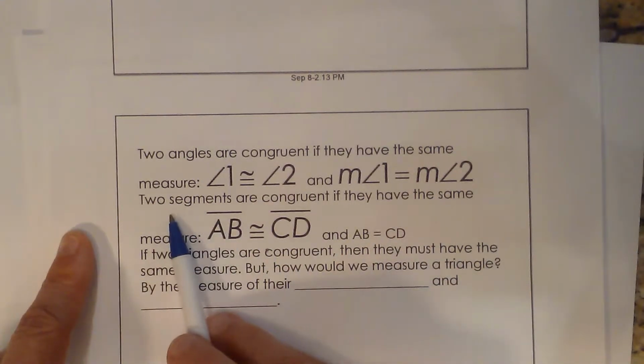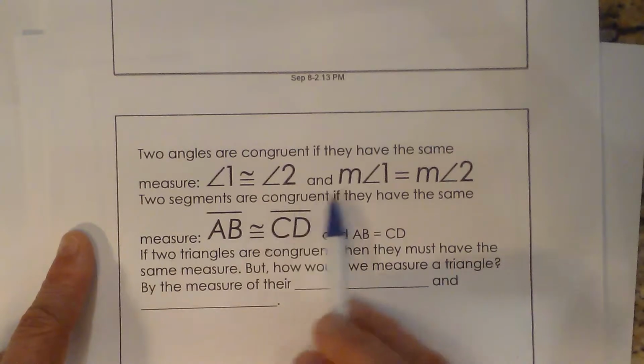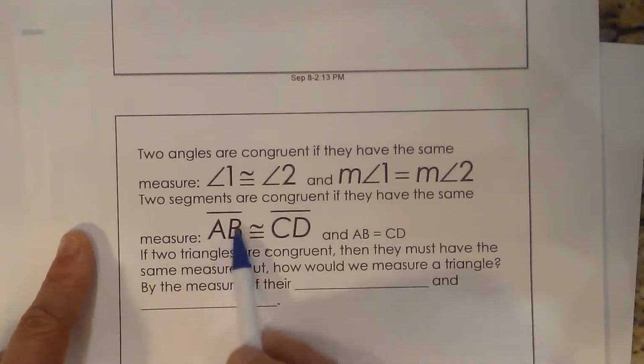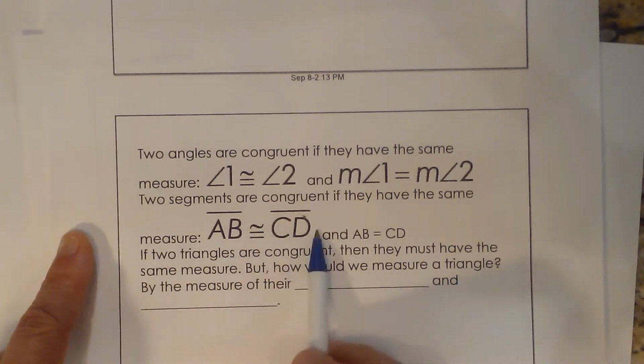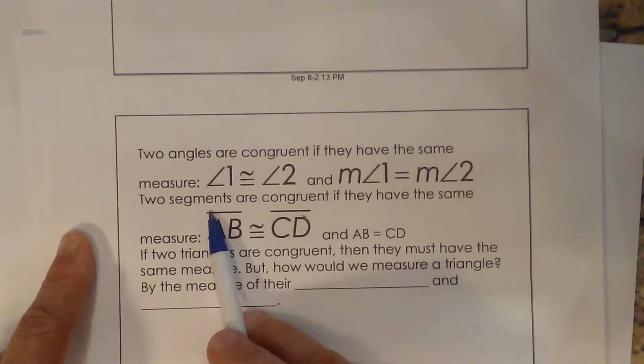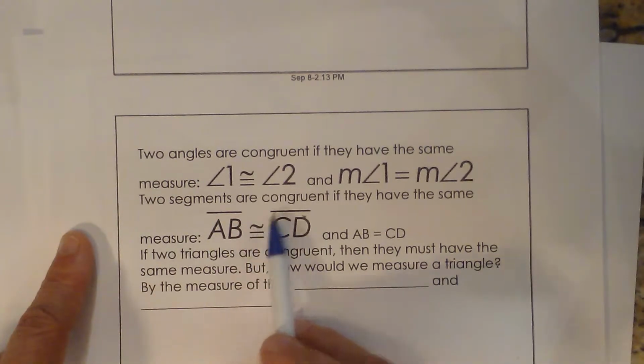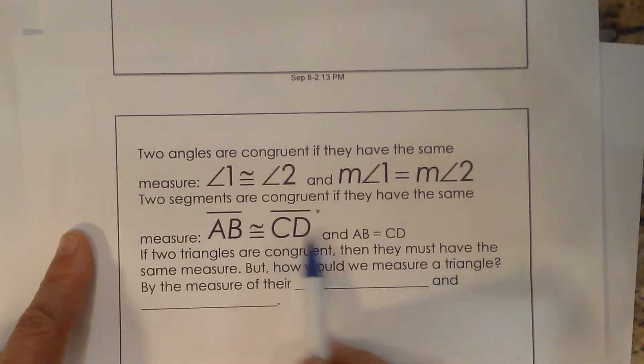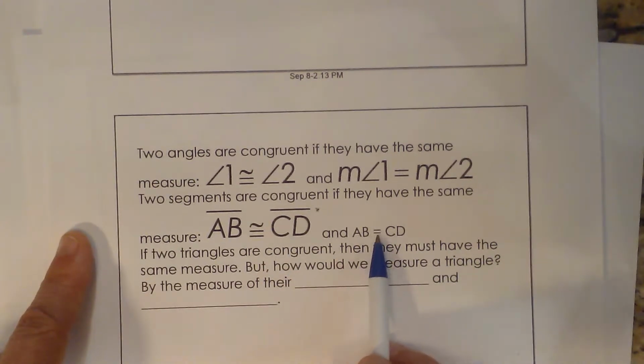We can do the same thing with segments. Two segments are congruent if they have the same measure. So to name them, we can say segment AB is congruent to segment CD, and we use the symbols: a segment, the congruent wave, and the segment on top. Or if we know they're equal, if we know what the measure is, we can say AB is equal to CD with no segment and congruent symbols on top.